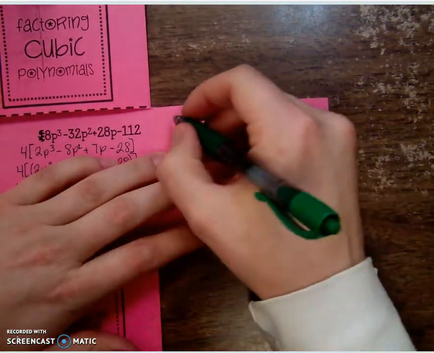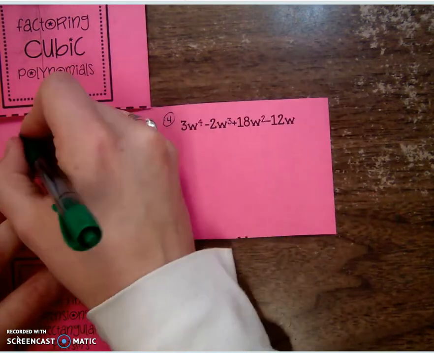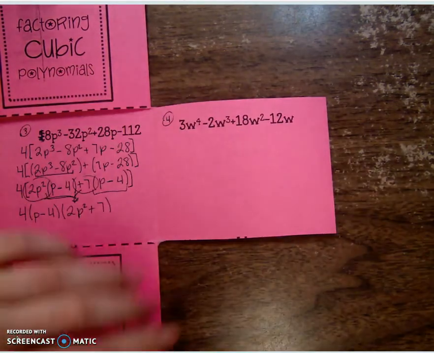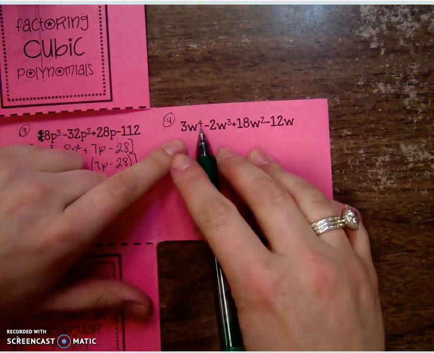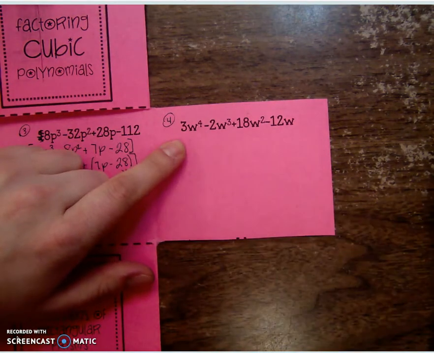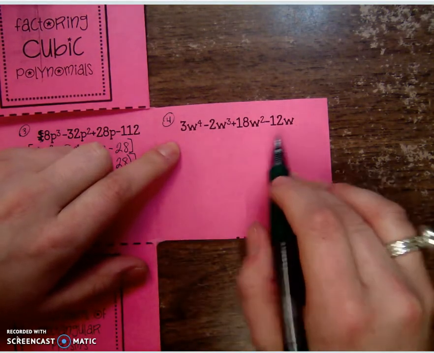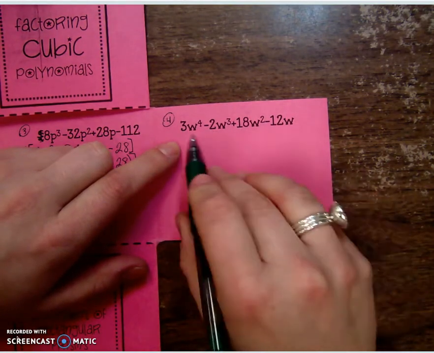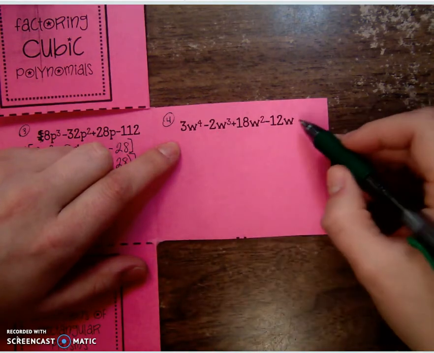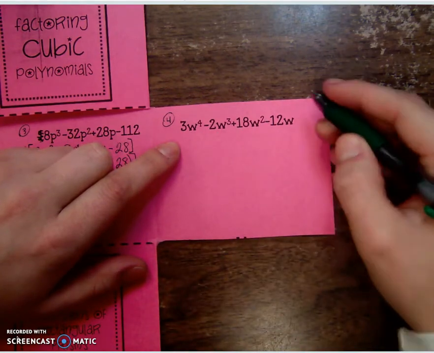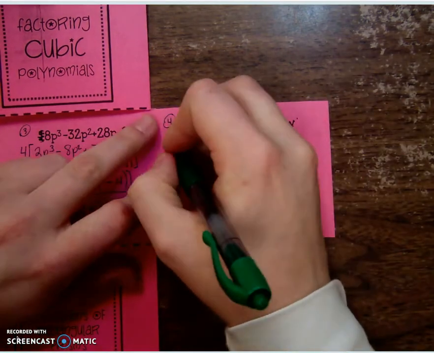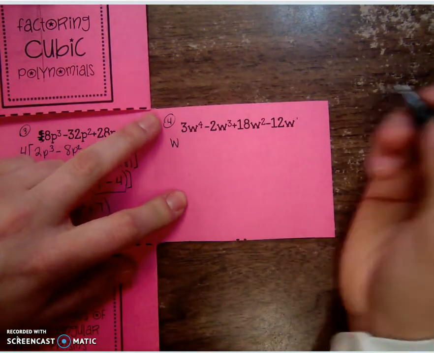Example 4 here. That was 3. Example 4. I have a w to the 4th power right here, that 4th degree. What I'm going to do is look to see, can I pull anything out of all of them? Well, nothing from the coefficients, but I notice that they all have a w. The smallest w exponent is just to the first, so that's what I can pull out. I'm going to pull out that w.